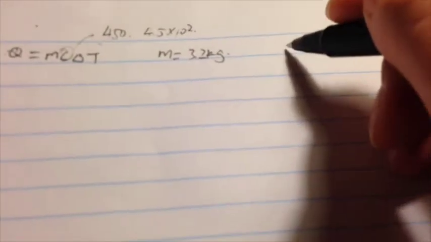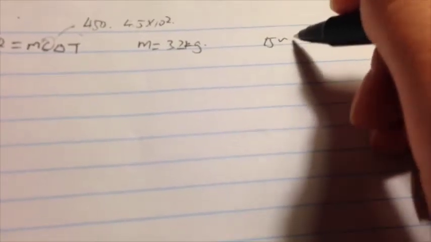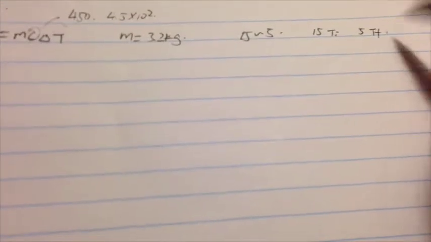And the specific heat capacity, C, of the snowboard, which is made of steel, is 450 or 4.5 times 10 to the power of 2. And the change in temperature we also know. The change in temperature is from 15 degrees to 5 degrees, where 15 is the initial temperature and 5 is the final temperature.